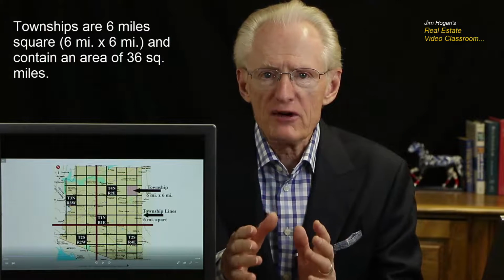So let's stop and recap for a minute. The north-south lines are called range lines, and they're 6 miles apart. The north-south lines create strips of land called ranges, which are 6 miles wide. The east-west lines that are drawn at 6-mile intervals from the baseline are called township lines, and where they intersect with the range lines they form squares, which are called townships.